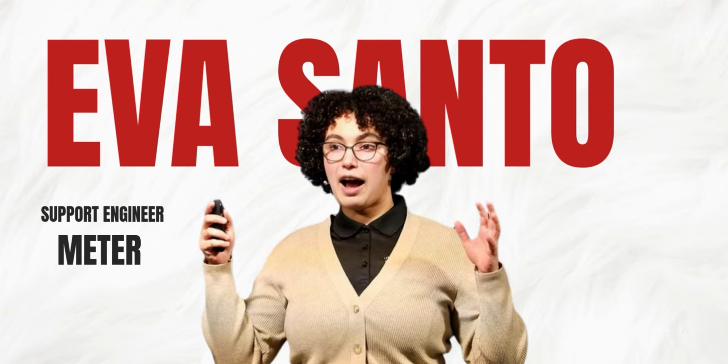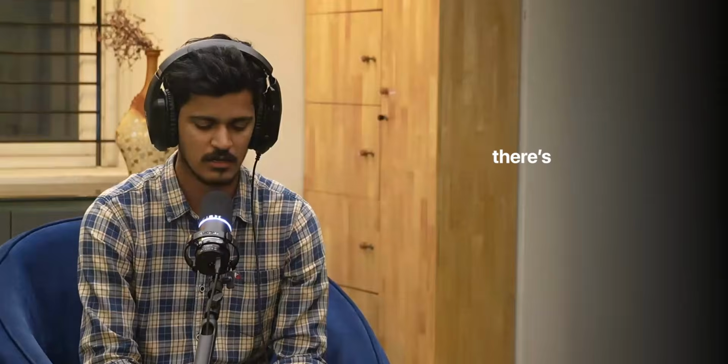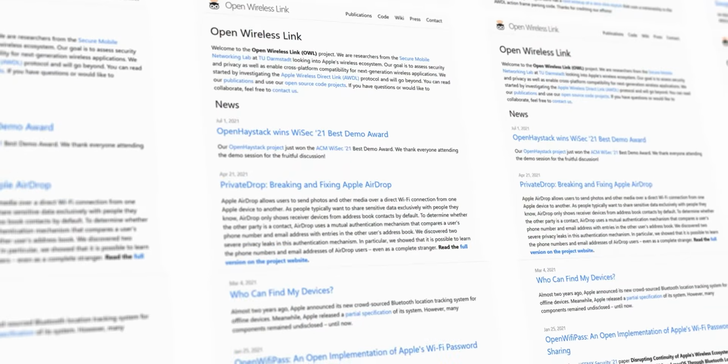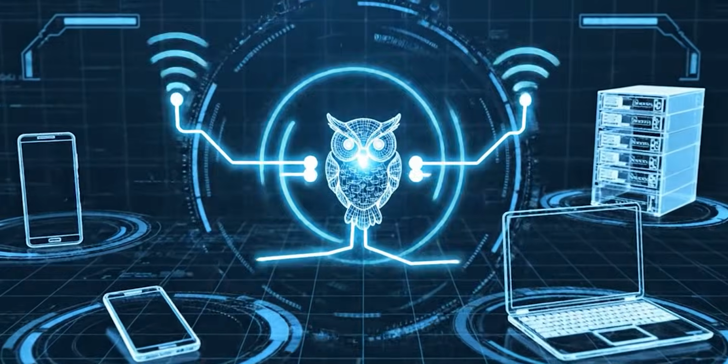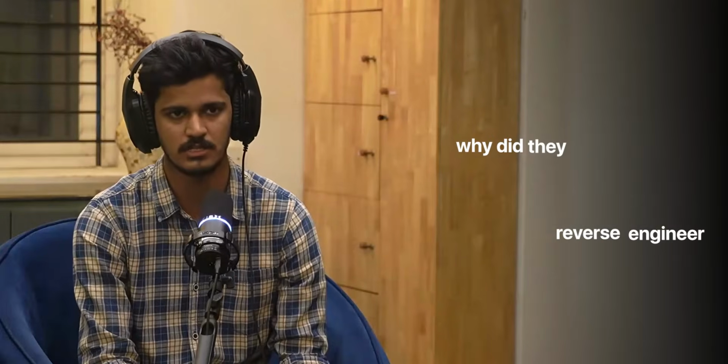AirDrop starts with one of three discovery mechanisms, at least per Apple's documentation. And today we have our guest Eva Santos. Eva takes us behind the scenes of how peer-to-peer protocols work over Wi-Fi. That's a story where the OWL project reverse engineered AWDL. Can you share a bit about the story behind why they reverse engineered AWDL?